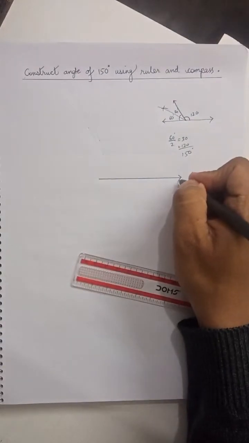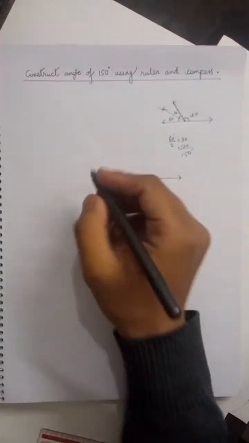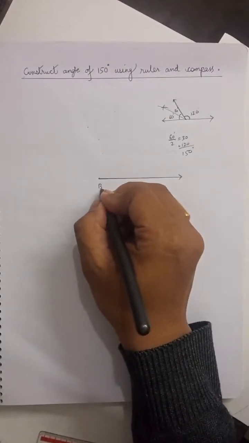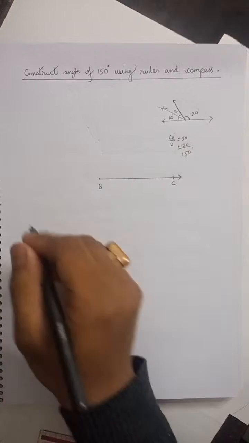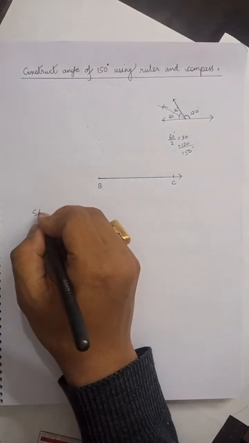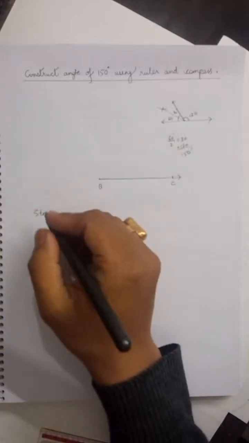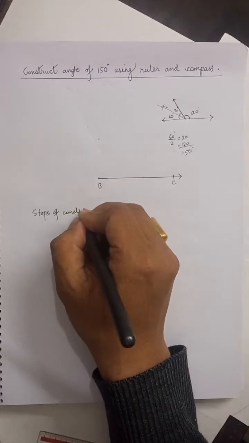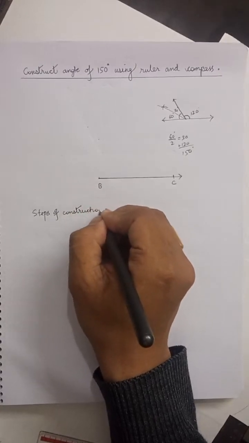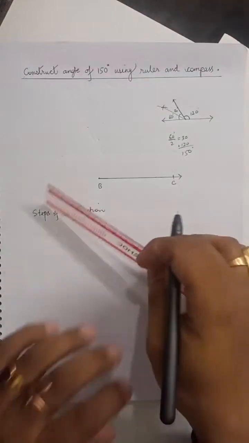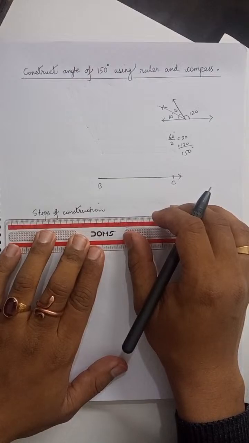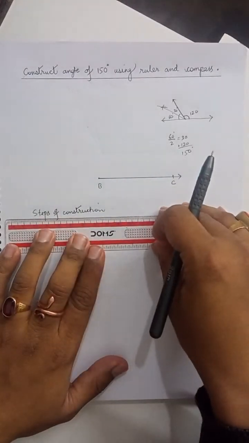Okay, so this is my ray, and since today we are sticking with the name ABC, the name of my ray will be BC. Steps of construction: I will draw the diagram and write the steps of construction simultaneously.